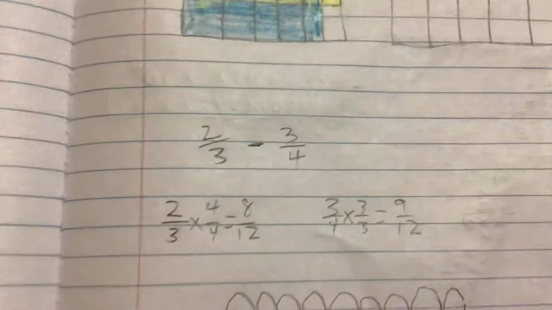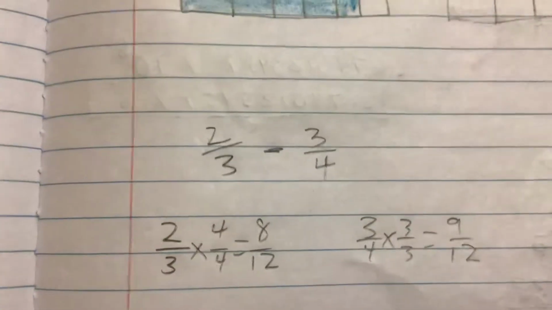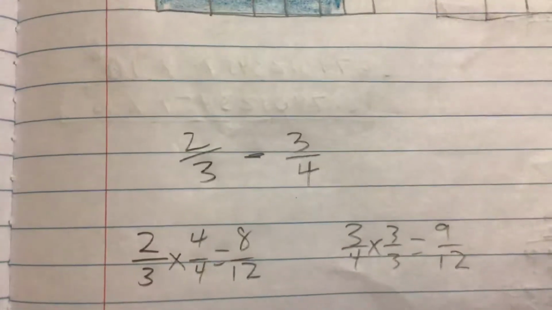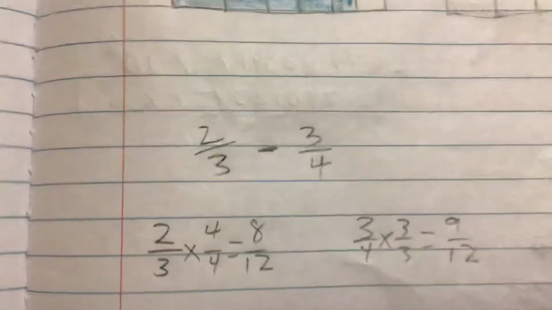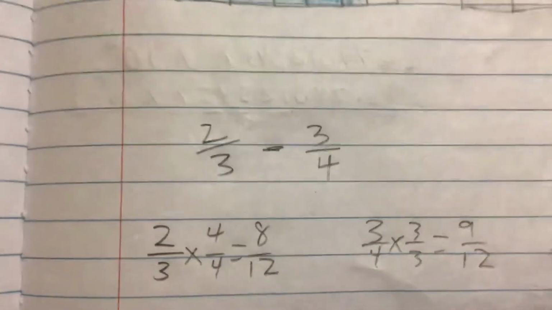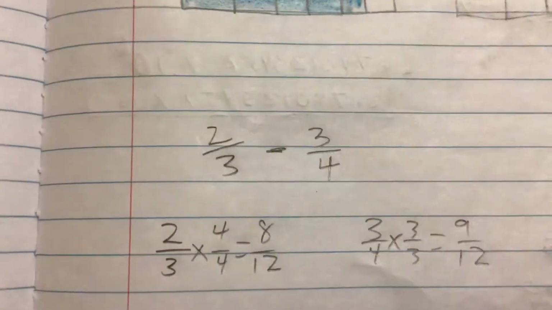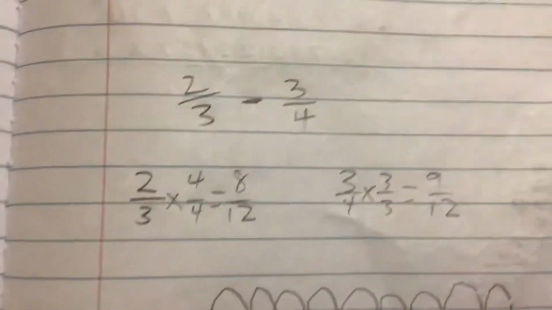Okay. Next problem. We're going to subtract fractions using the number line. So we have 2/3 minus 3/4. Now we can't really subtract this yet because we don't have equal denominators. So what we want to do is first find the least common denominator. And that's what I did down here.